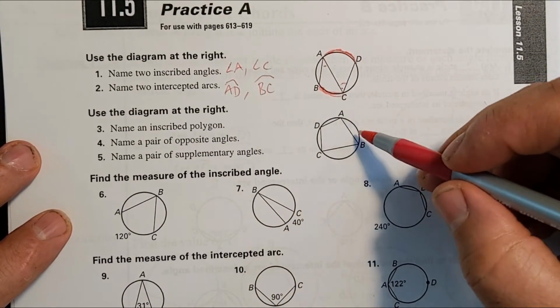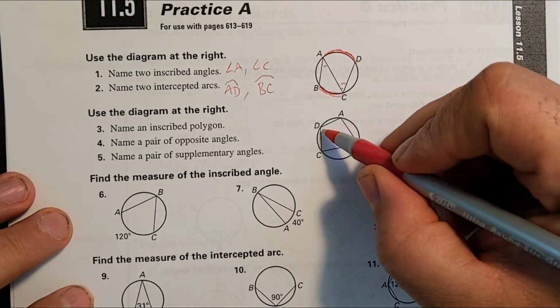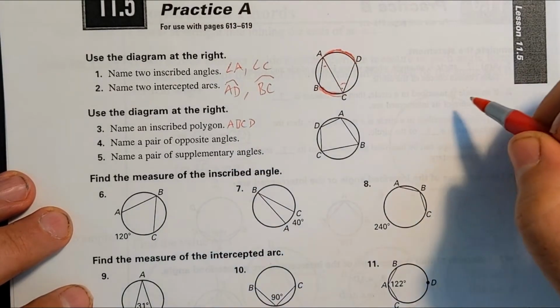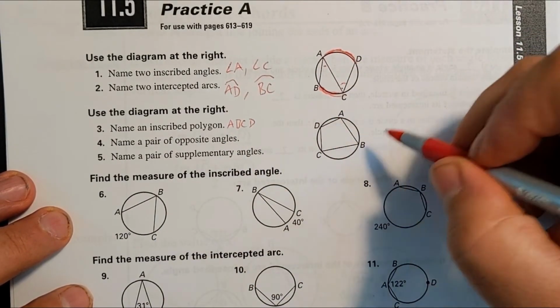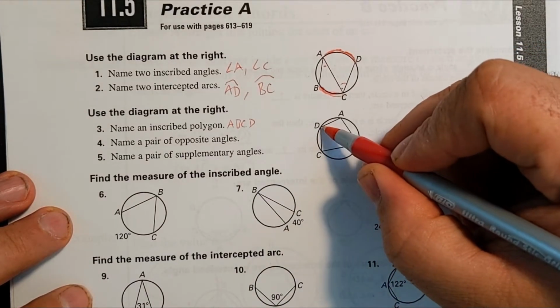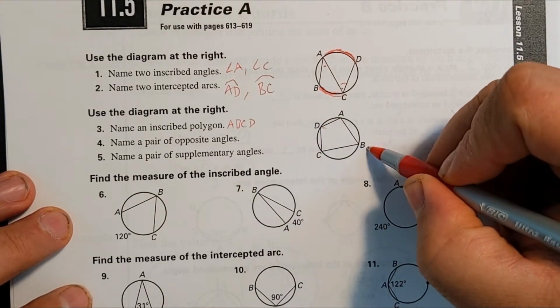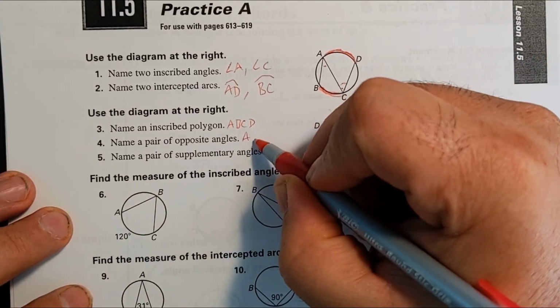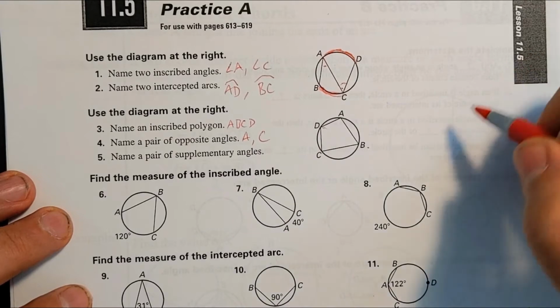Next part, it says name an inscribed polygon. So this quadrilateral A, B, C, D would be an inscribed polygon. A pair of opposite angles would be angles across from each other. So if I go with D, it's got to be B. If I go with A, it's going to be C. So I'm going to use angle A and angle C.